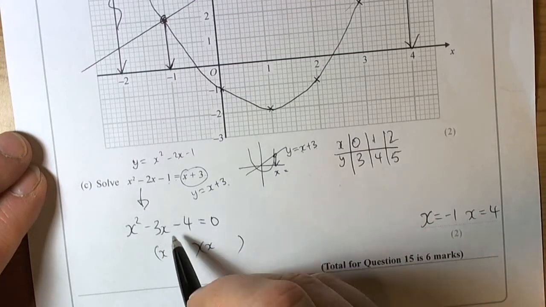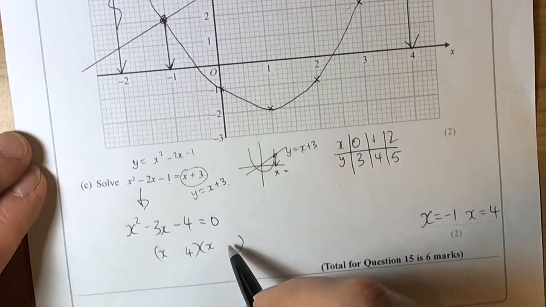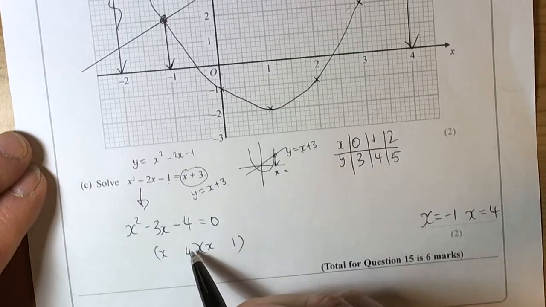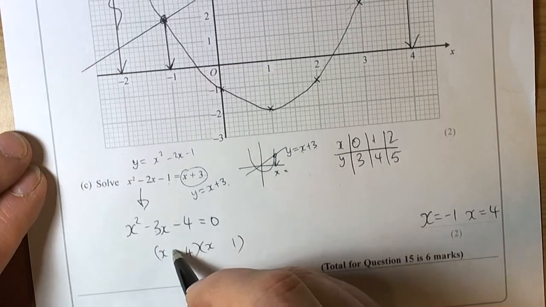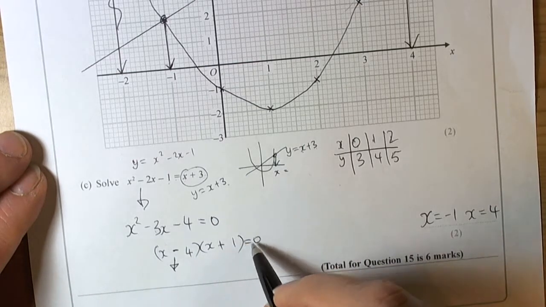So we've got x and x, and we can see that we want to make -4, so we know that one of these has got to be 4 and one of these has got to be 1. The only reason I know it's going to be 4 and 1 and not 2 and 2 is because I've got to get something that combines to give me 3. Because I need -3, then it's going to be -4 plus 1. So that's going to equal 0.